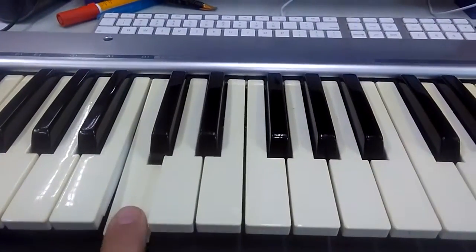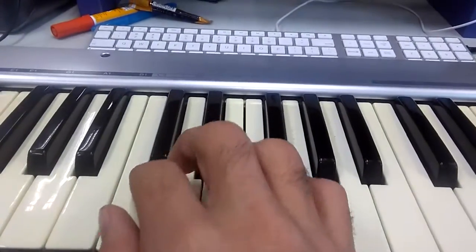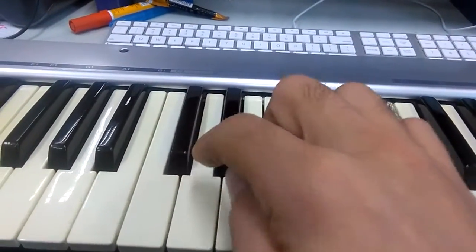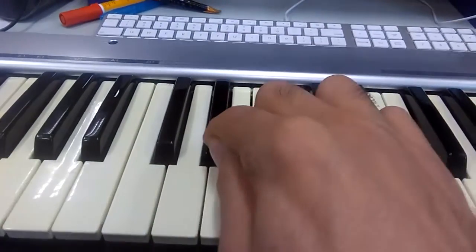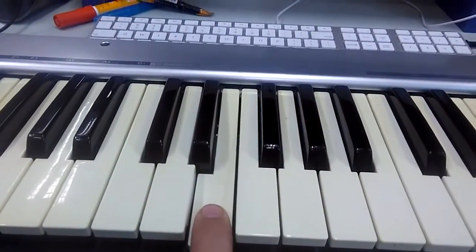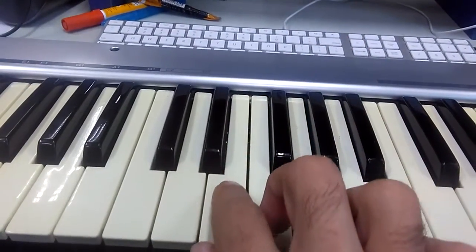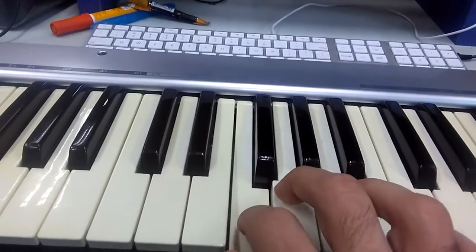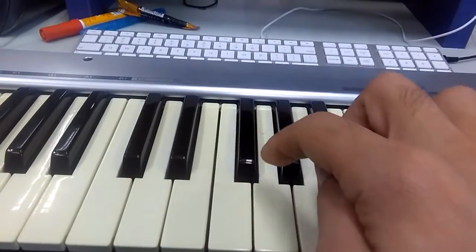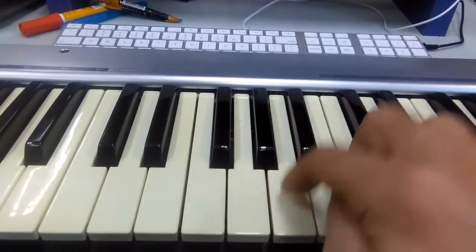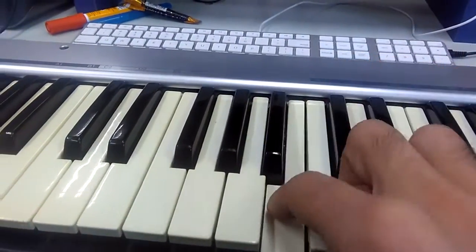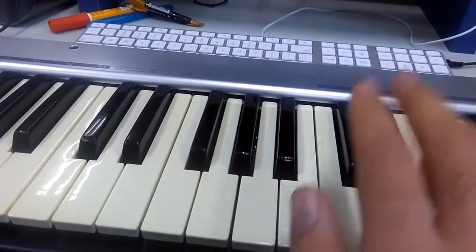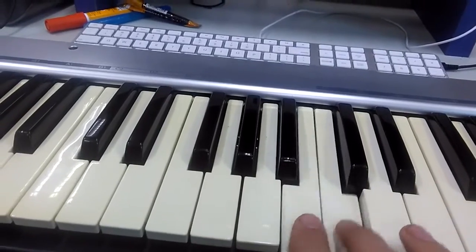So start here. This is a C note. If I go up one semitone, this is called a C sharp note. If I go up another semitone, that's a D. That's a D sharp. That's an E. There's no black key here, so there's no E sharp. There's only an F. Okay. From here, F to F sharp, G, G sharp, A sharp, B, C. Again, there's no black key here, so there's no B sharp. It's just straight to another natural.